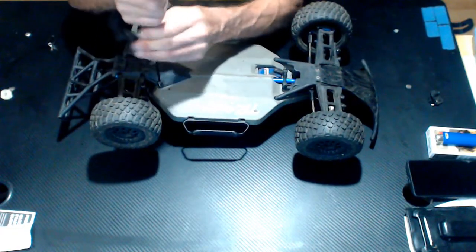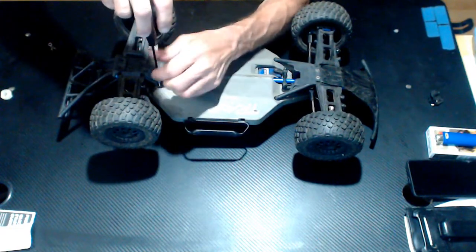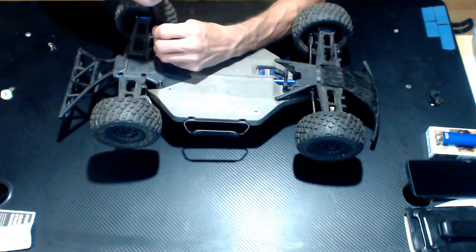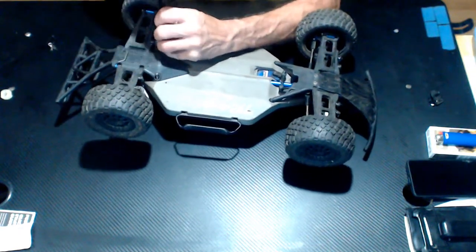I should get my speed tips out here and grab the DeWalt. It'll be a lot easier. Not faster, that's for sure.